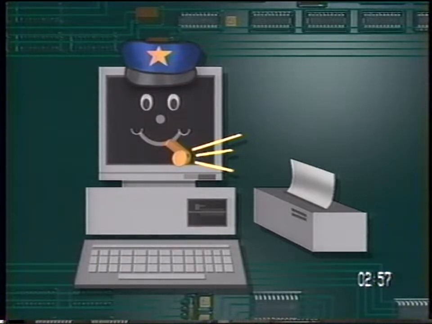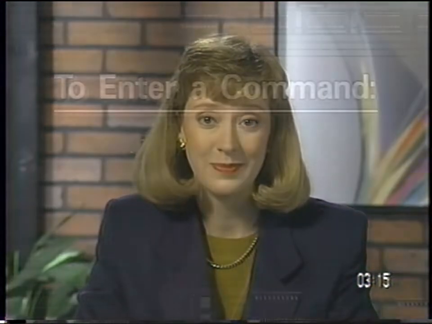Think of DOS as a traffic cop that directs the flow of commands and information between the parts of your computer. As the computer user, you are the commander. DOS will carry out your commands, putting you in control of your computer. You may be surprised how quickly you are in control of your computer from the command line.